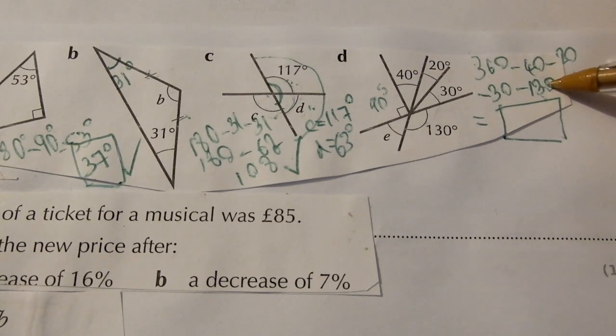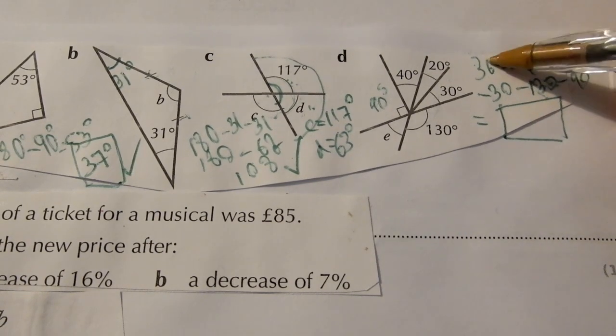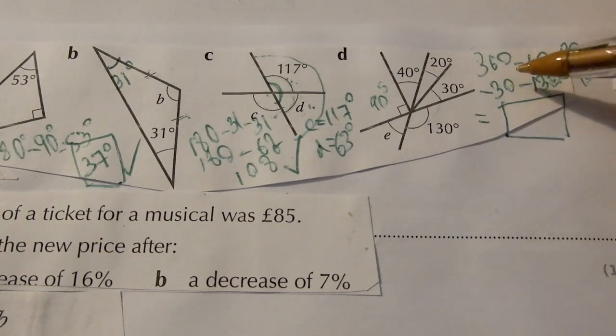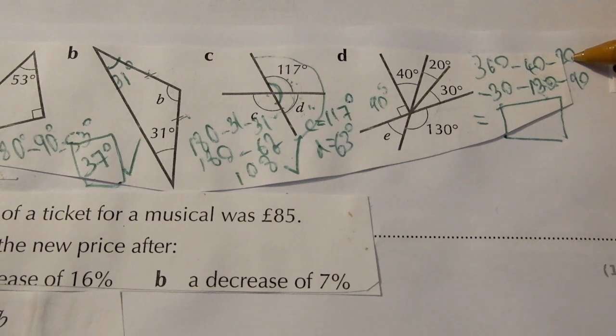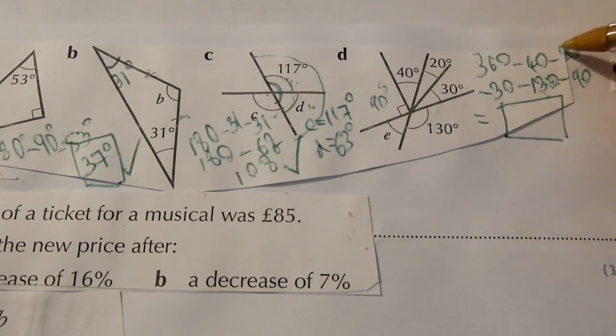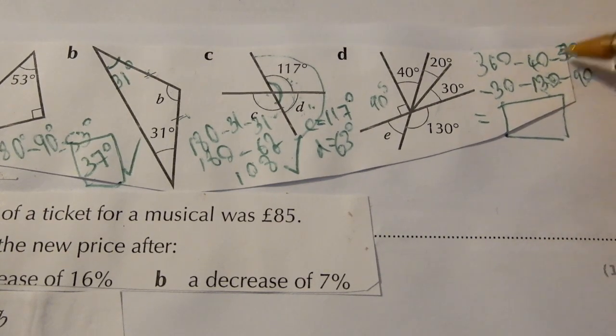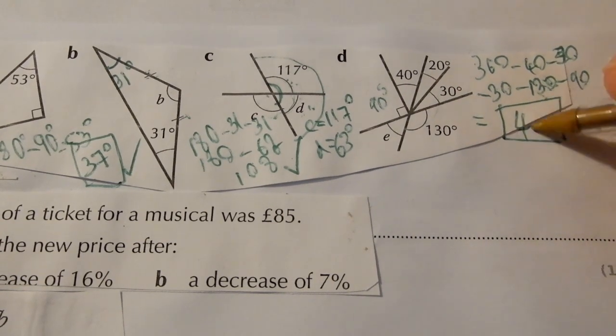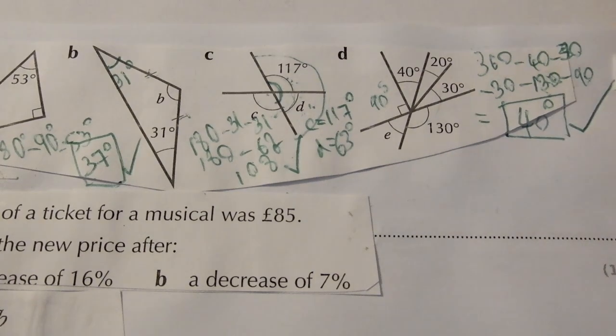That one and that one is 230. Take away 30 is 200. 200 take away 90. Oh, that's 110. 90 and 70 is going to be 40 degrees. Excellent. Phew, for a moment there I thought I wasn't going to get that one.